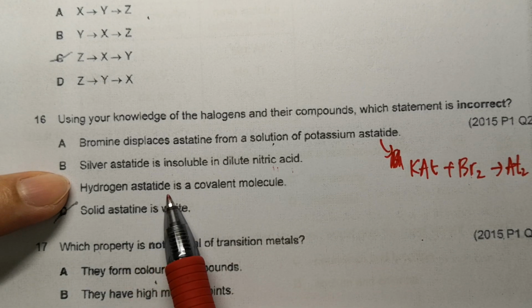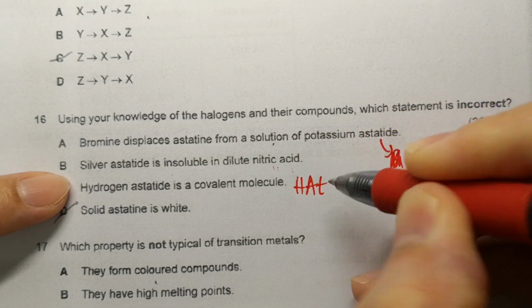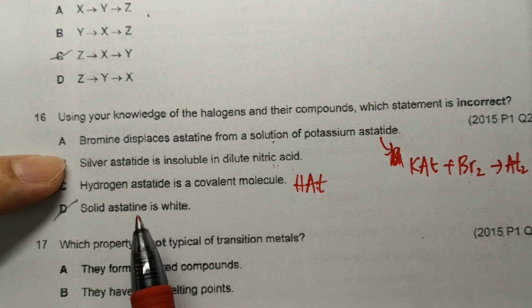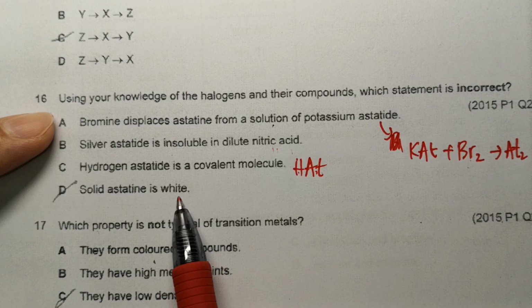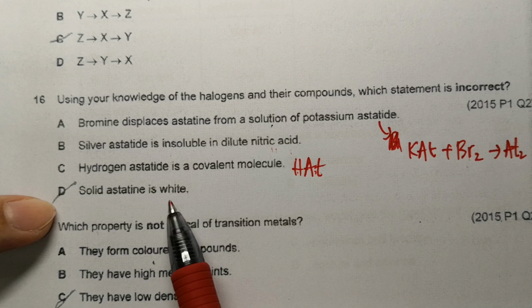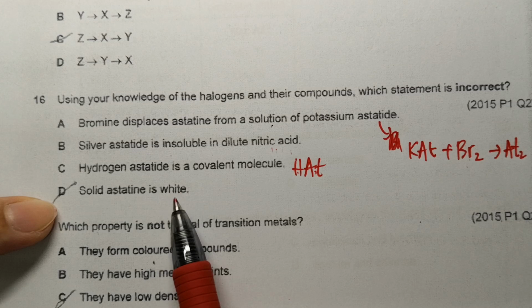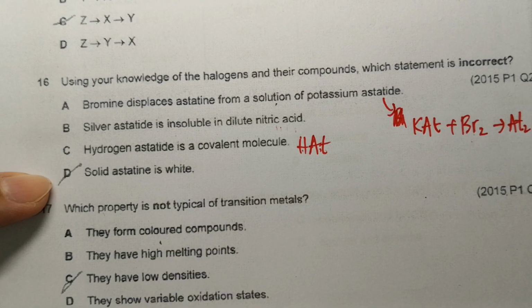Then if you look at hydrogen astatide, it's a covalent molecule. Yeah, it's covalent because non-metal and non-metal. But what we are very sure of is that solid astatine is definitely not white. So this one we are not very sure, but this one we are sure that it is incorrect. So you choose your best answer, the one that you are most sure of. That's why it's D.